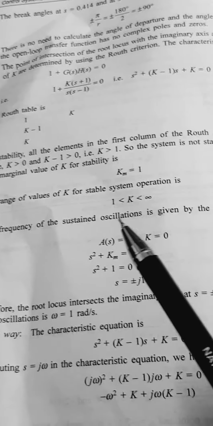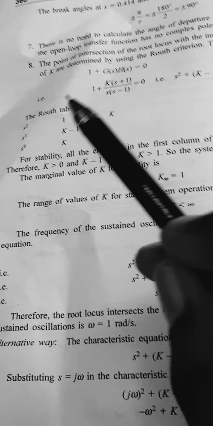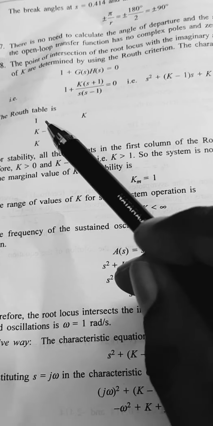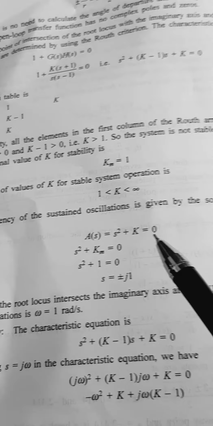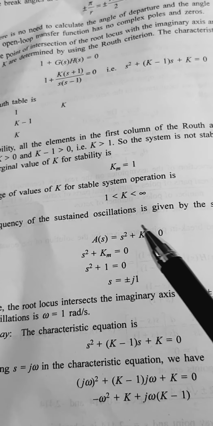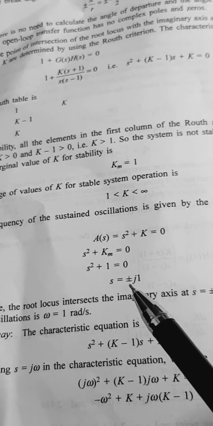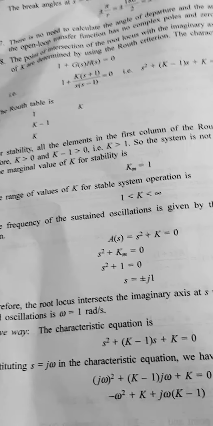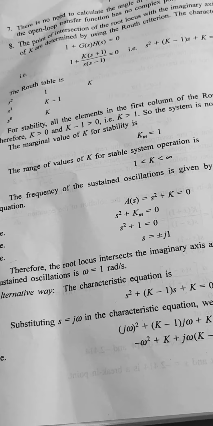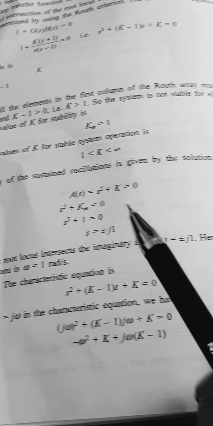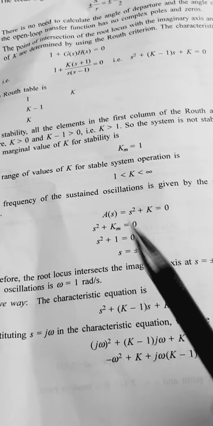Now the frequency of sustained oscillation is given by the solution of the auxiliary equation. When it becomes 0, the auxiliary equation is s square plus k equal to 0, where k is equal to km, that is 1. So s square is equal to -1, so s is equal to plus or minus j1, sustained oscillations. Therefore the root locus intersects the imaginary axis when k minus 1 is equal to 0.